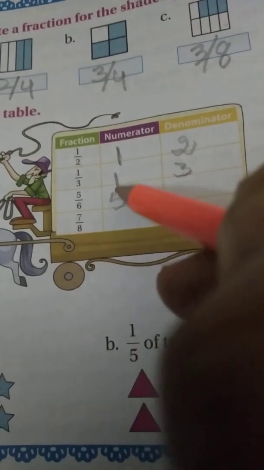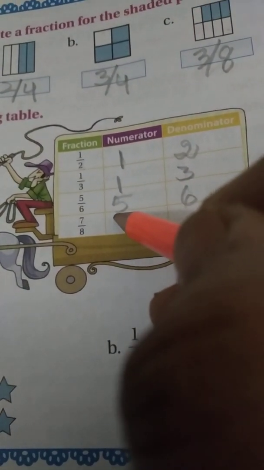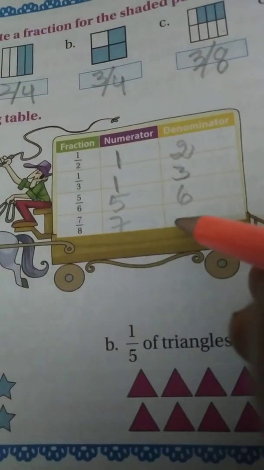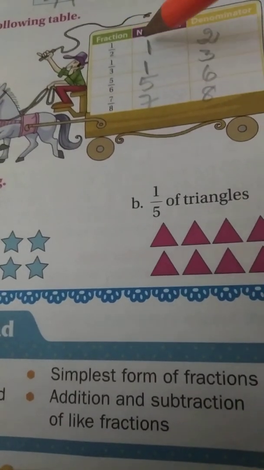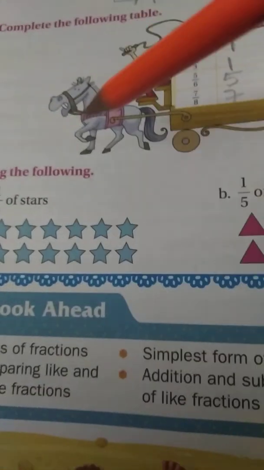Among 5 by 6, 5 is numerator, 6 is denominator. Among 7 by 8, 7 is numerator, 8 is denominator. So you know which is called numerator and which is called denominator in a fraction.